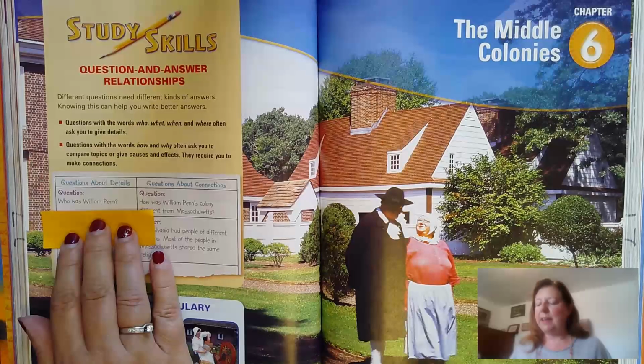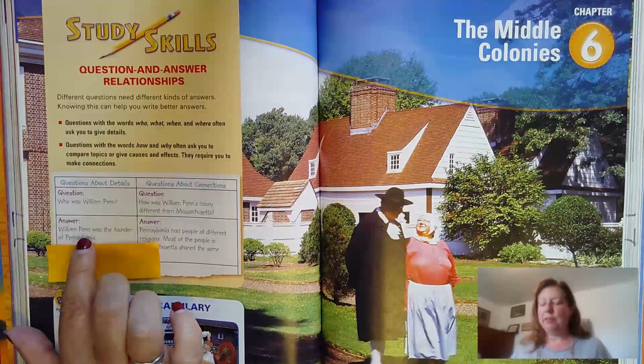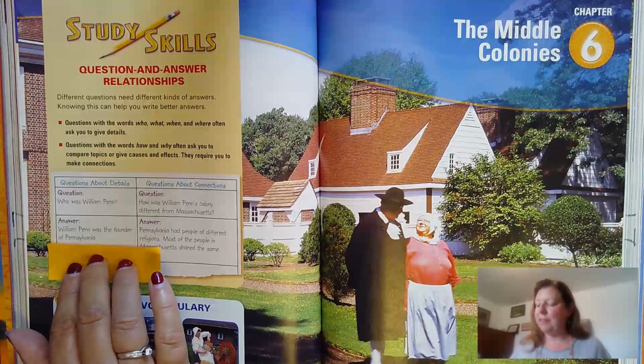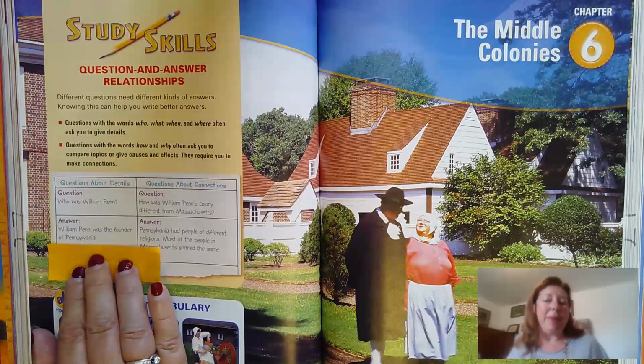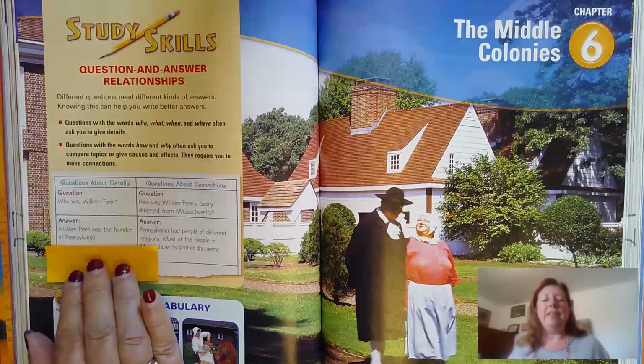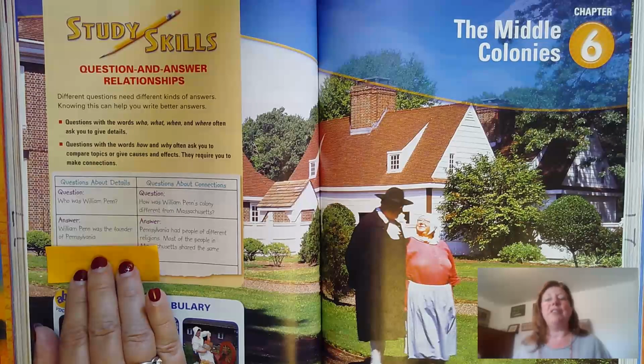A question about a detail would be, who was William Penn? And the answer starts like the question: William Penn was the founder of Pennsylvania. That's pretty basic and direct. We don't have to think too hard to find that. That's what we would call a lower level question, or a depth of knowledge question.